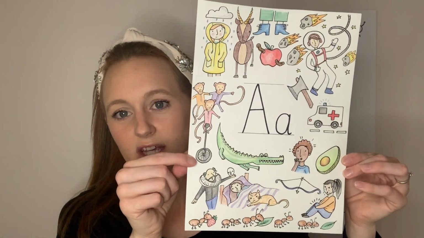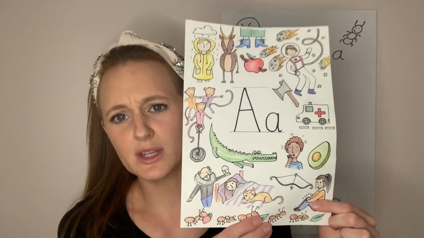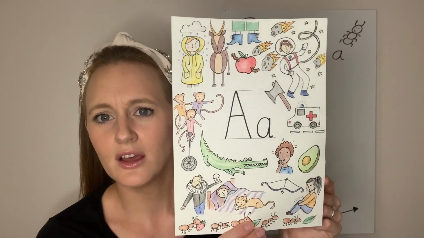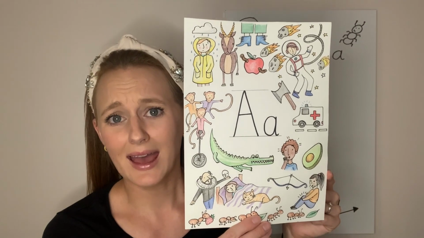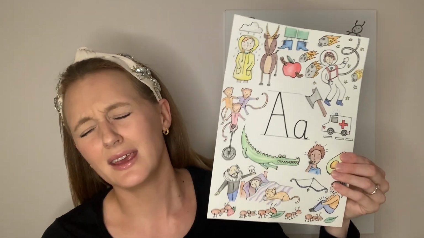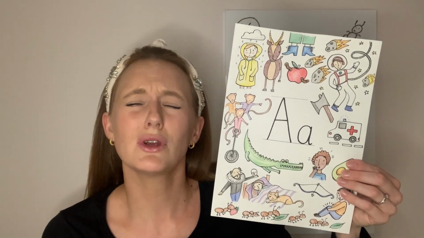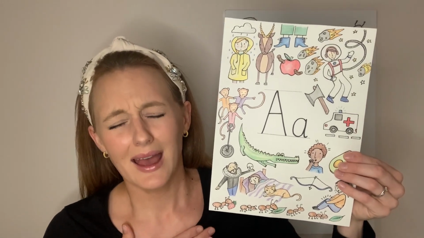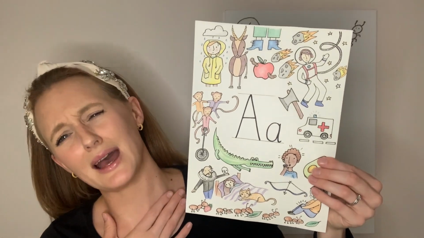Now have a look at this picture. Or someone who's in pain. Can we think of an at word that means the same as being in pain? It must be an agony. If you're in agony, you're not just in pain, it really hurts. So agony, give me an agony face. Agony. Oh, wow, it hurts so much.